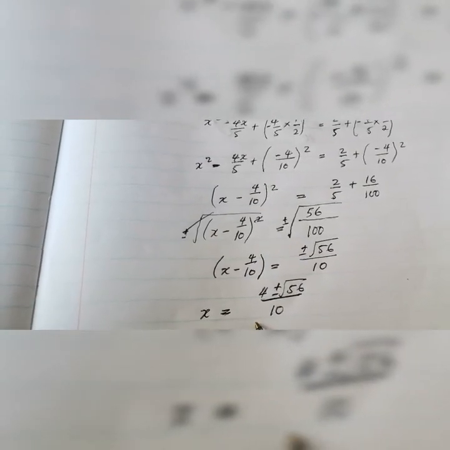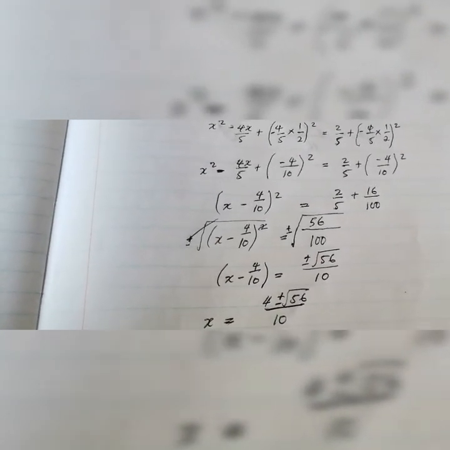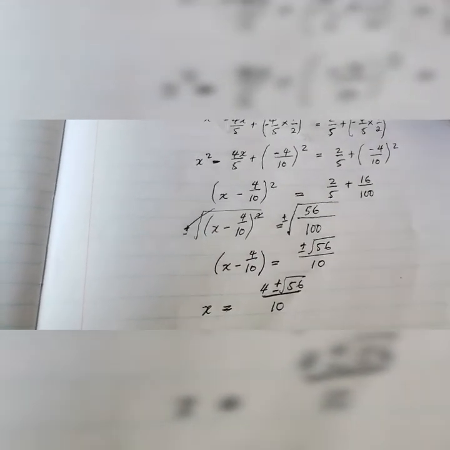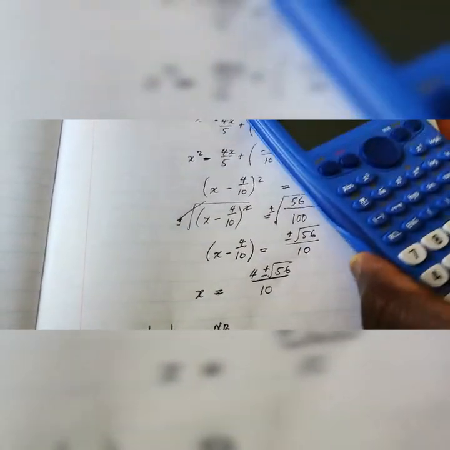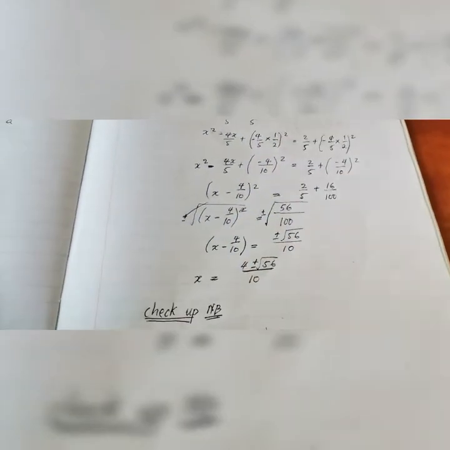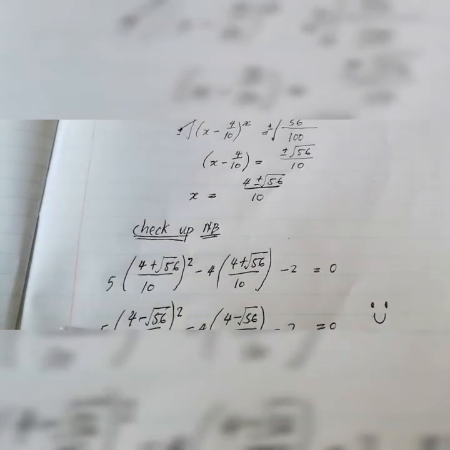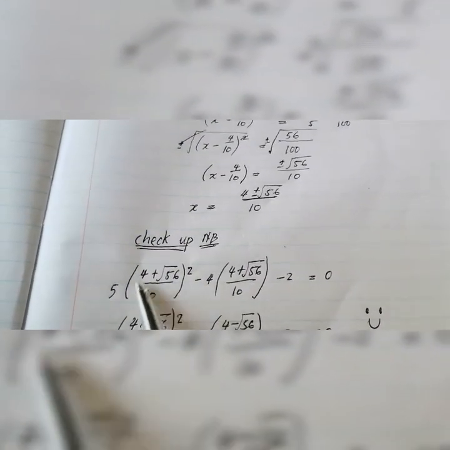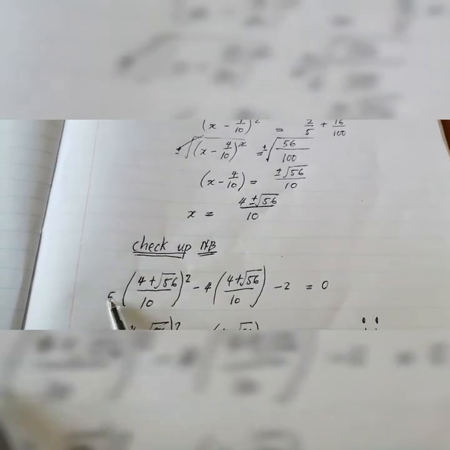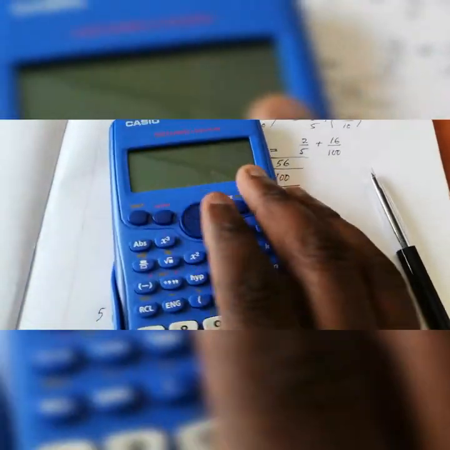So guys, it is important for you when you've done working out the problems to check if your answer is right or wrong. You're going to take your calculator and put in this value. Here is 5, let me do it for you so that you can see.